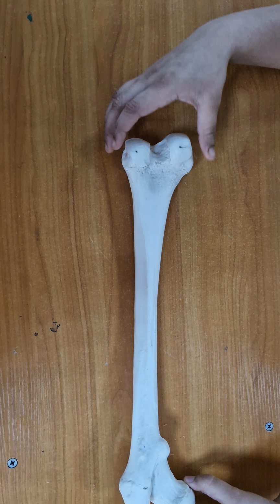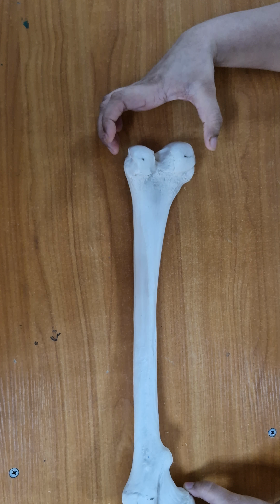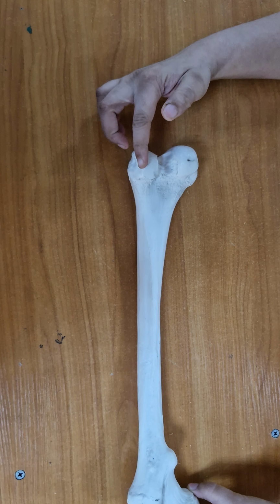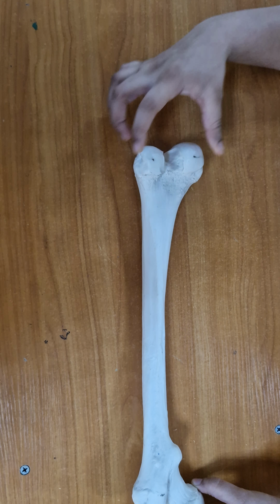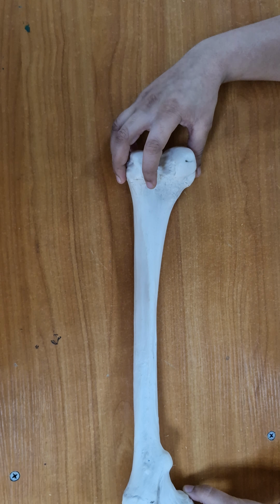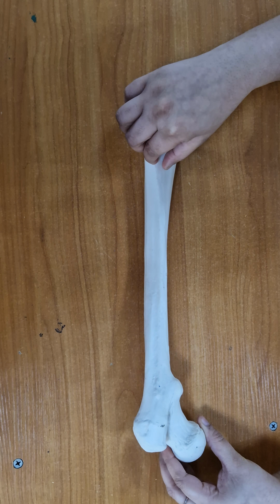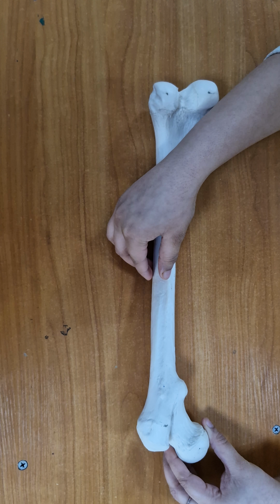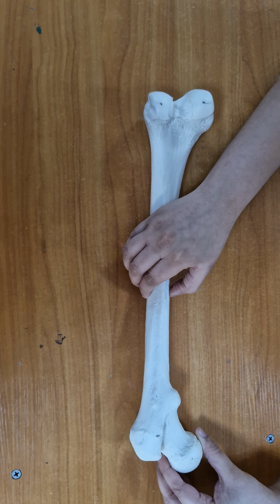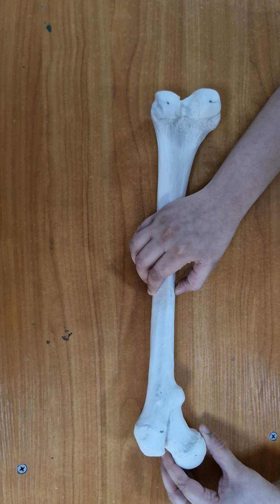At the lower part, at the posterior side, we have the medial condyle and lateral condyle, and between them we have the intercondylar fossa. At the posterior side we also have the linea aspera, which forms the lateral lip of the linea aspera and the medial lip of the linea aspera.